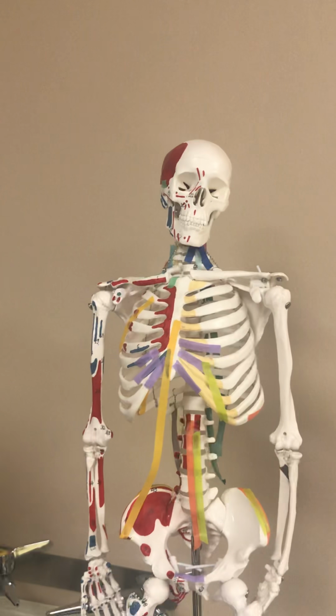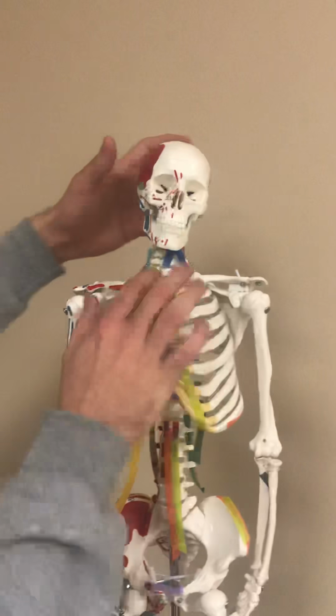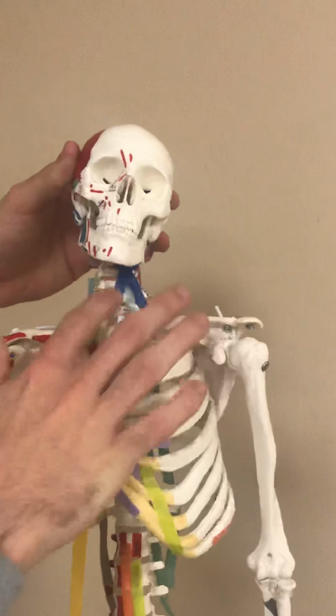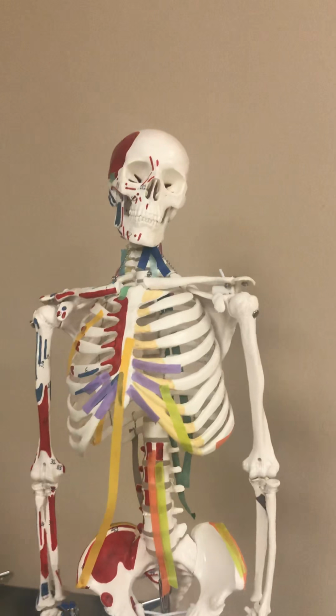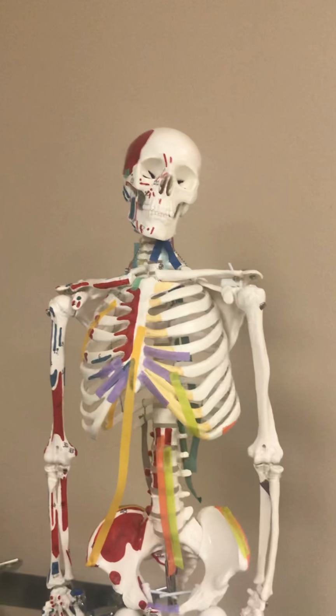Next is the longus colli. Its insertion is coming down this way, while its origin comes down the opposite way. This laterally flexes to the same side, rotates to the same side, and flexes the neck.